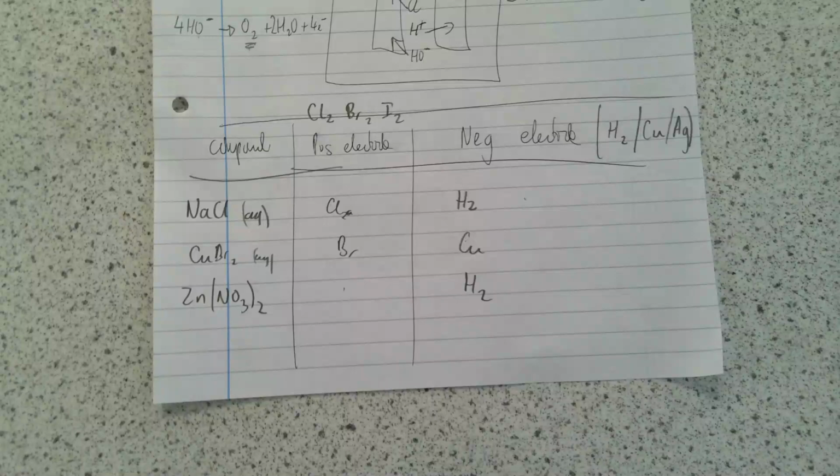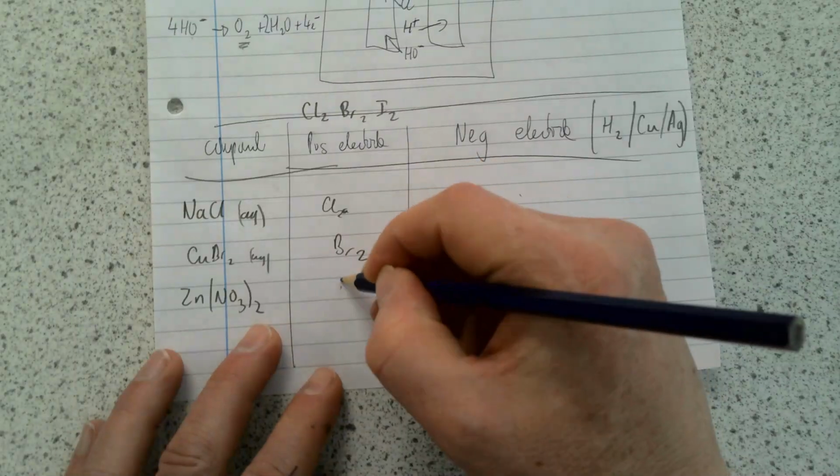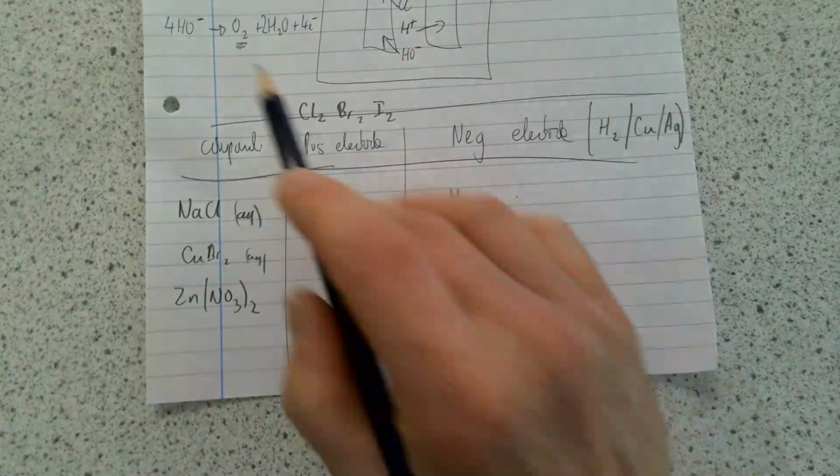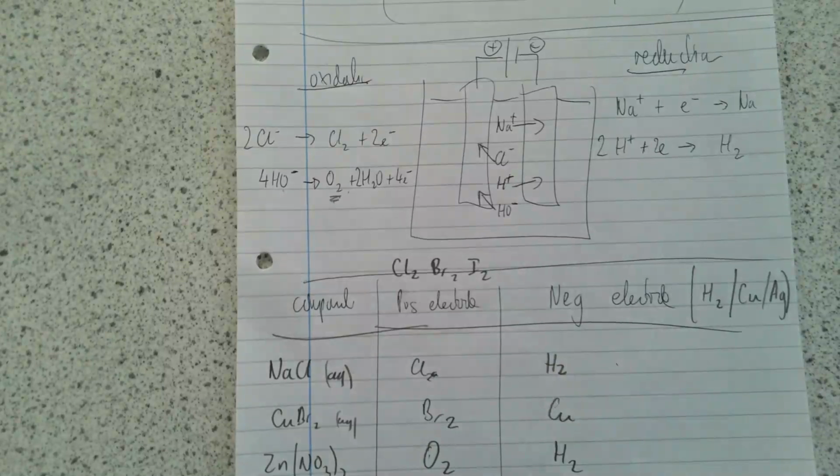What about the positive electrode? What's going to be formed there? In 3, 2, 1. Oxygen. So that would be our 2, by the way, oxygen there. And hopefully you'll learn that half equation. That half equation's worth a couple of marks. Okay. So let's have a look at some exam questions on that now.